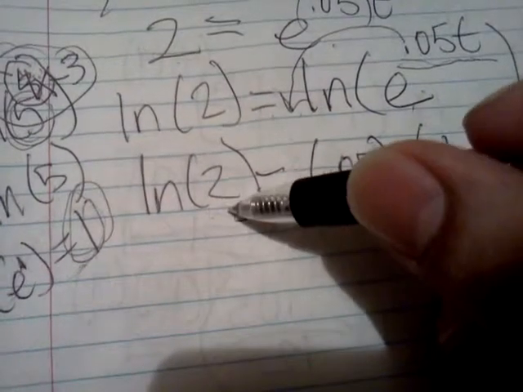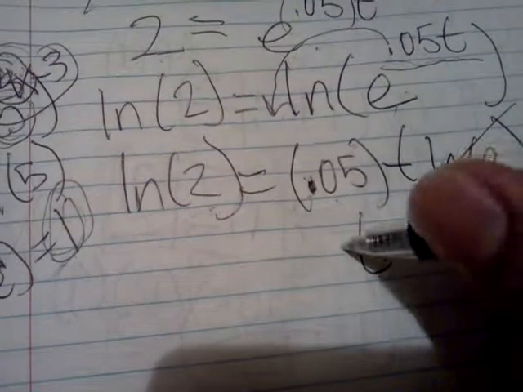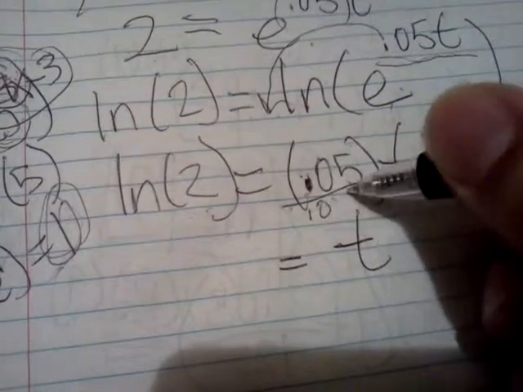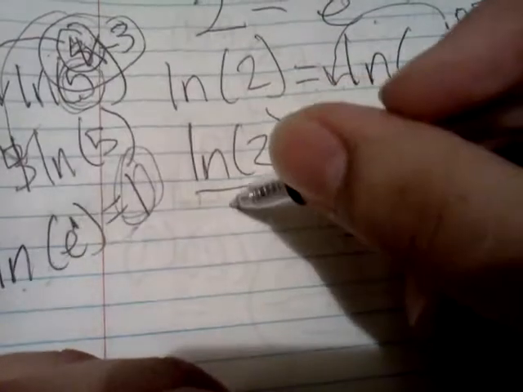So we have natural log of 2 is just a number, right? There's no variables here. And this is 0.05 times t. So to find t, we're just going to divide both sides by 0.05. And we got our answer. So just to rewrite this, the natural log of 2 divided by 0.05 is our answer.